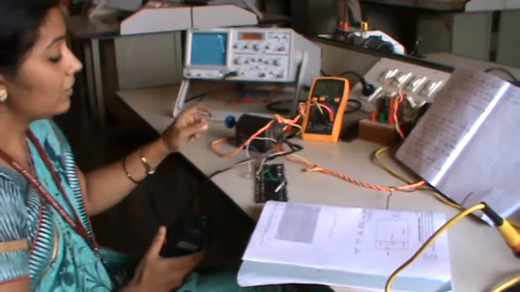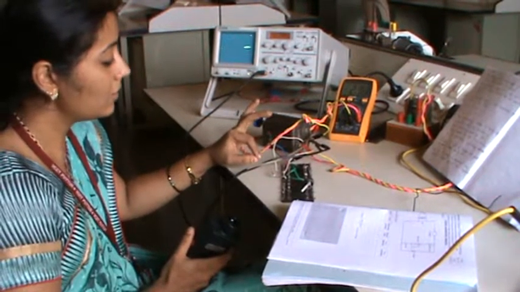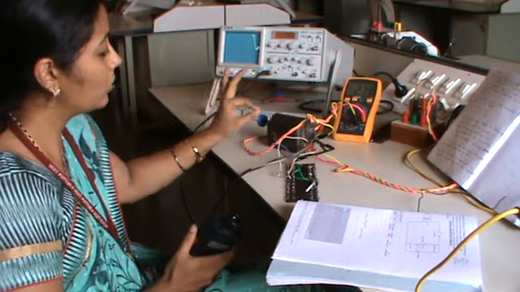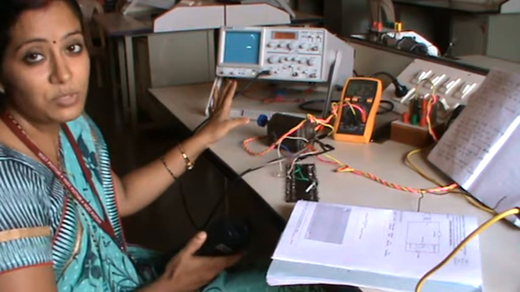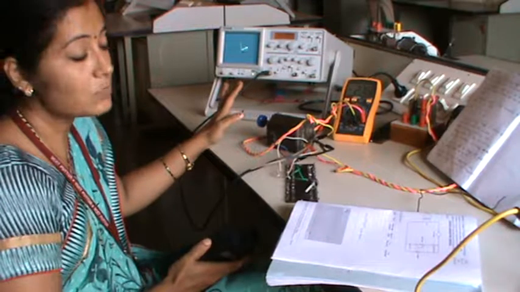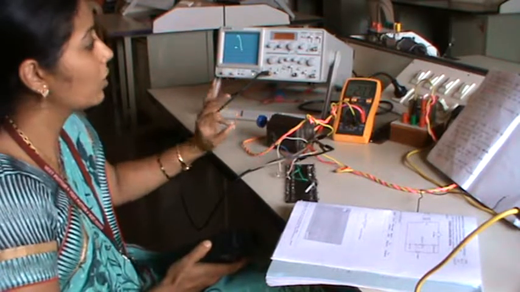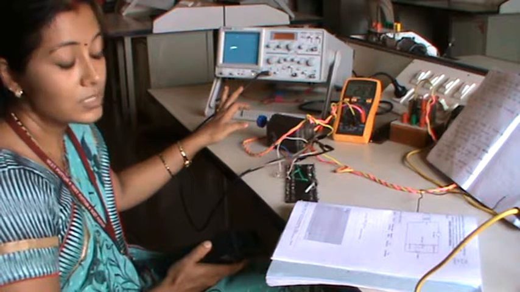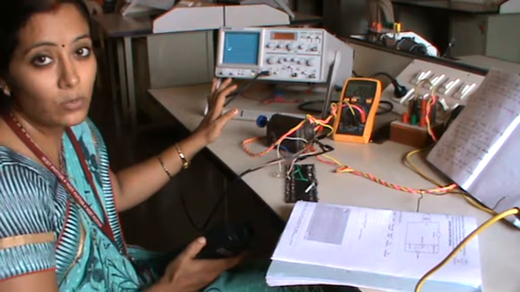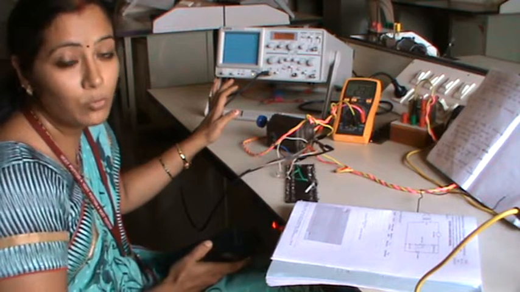Therefore, by varying the firing angle using R and C of an SCR, we can control the voltage across the motor and thereby the speed of the motor. And using these values, we can plot the graph of firing angle and voltage, and speed and voltage, of the motor.